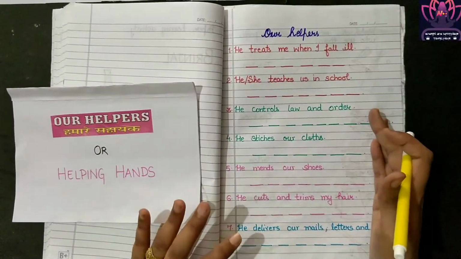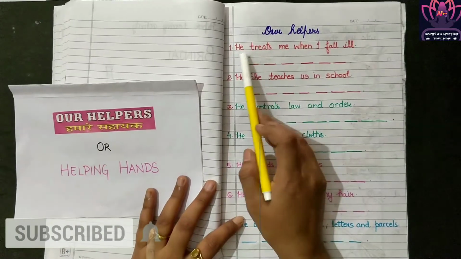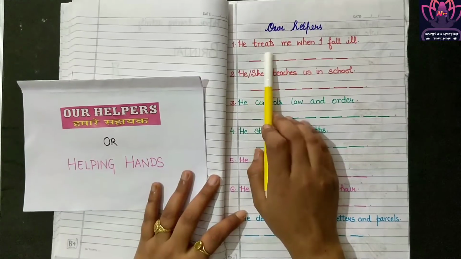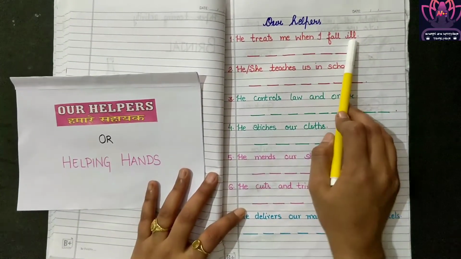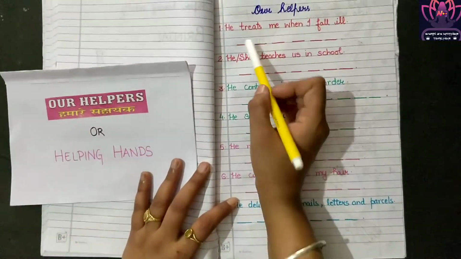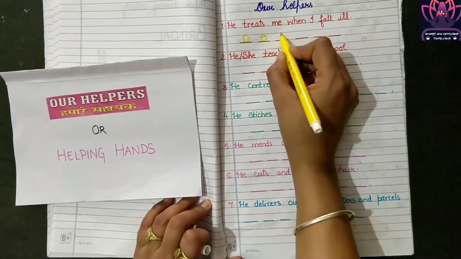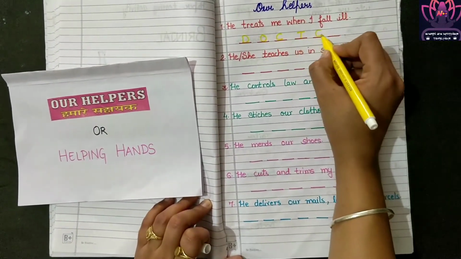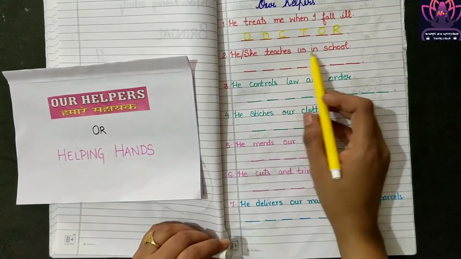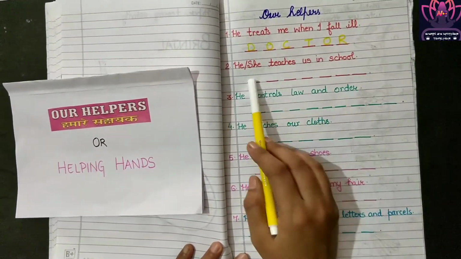Now let's practice them with some worksheets. First is name them. Now this is a worksheet. First is, he treats me when I fall ill. Who treats you when you fall ill? You write here doctor. D-O-C-T-O-R, doctor. Now, she teaches us in school. Who teaches you in school? Teacher. You write down teacher here.